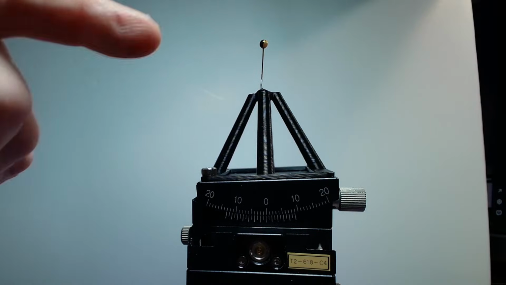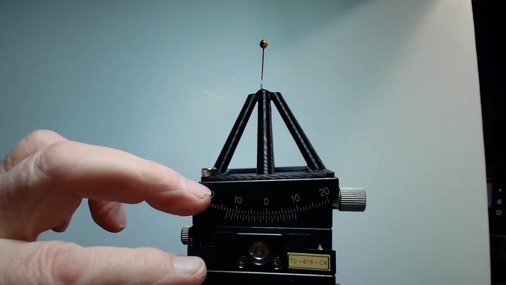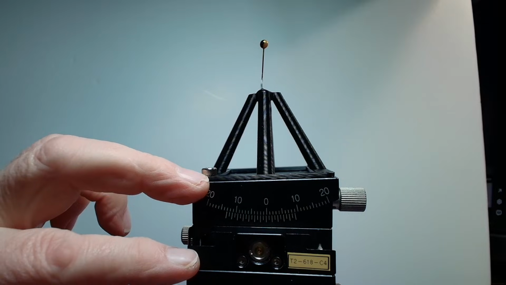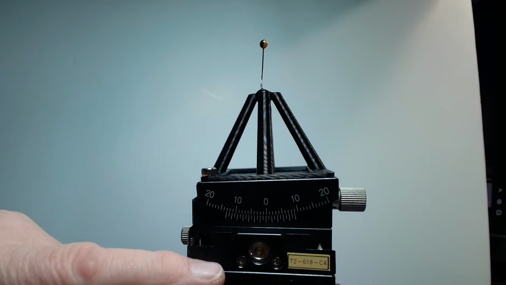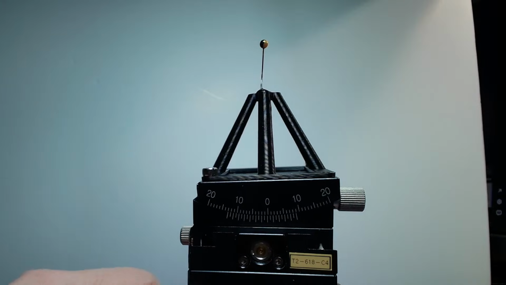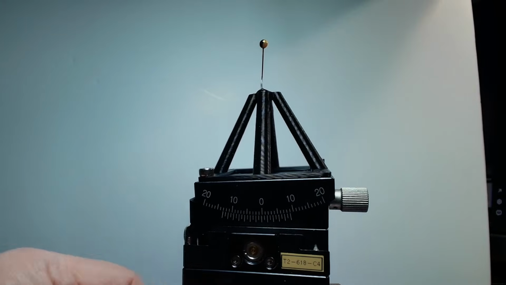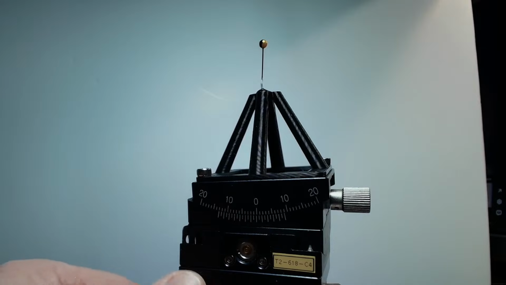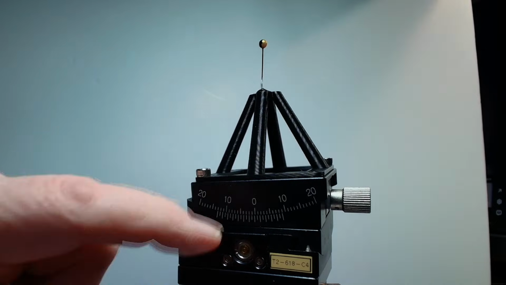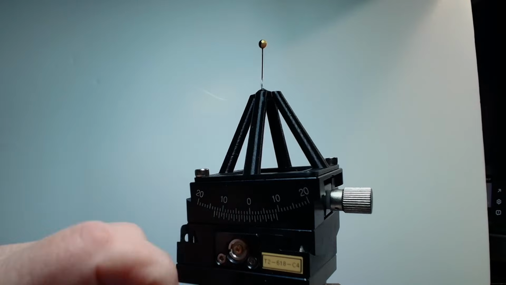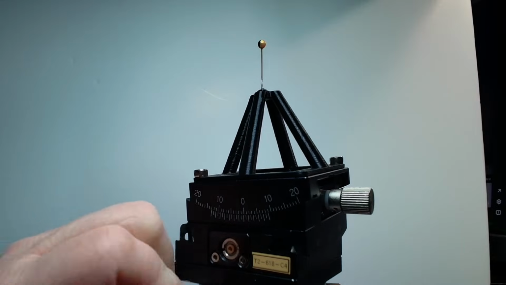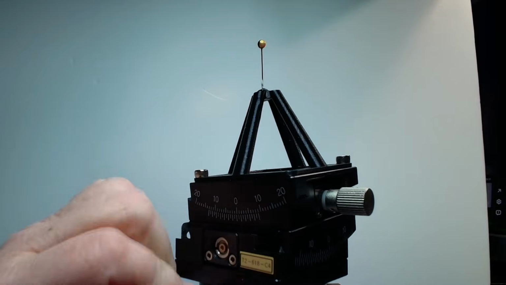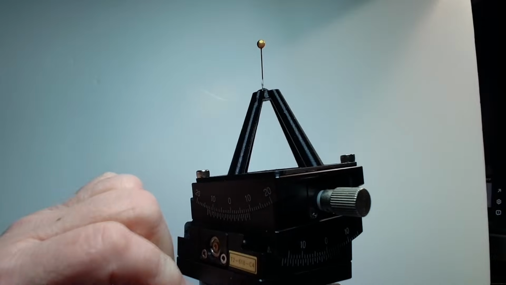Now, it couldn't do that if both of these platforms were the same. That's my point. This platform, in fact, has a considerably larger radius. In fact, the difference in radius is the difference in the height of these two blocks. Let me turn it so that you can see the scale on this side.